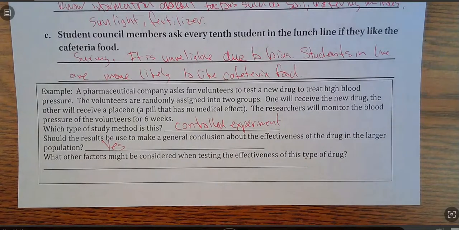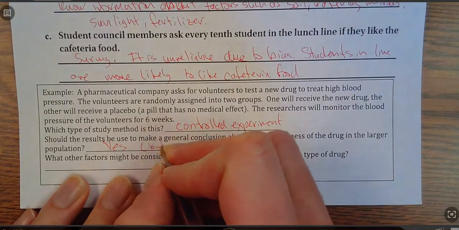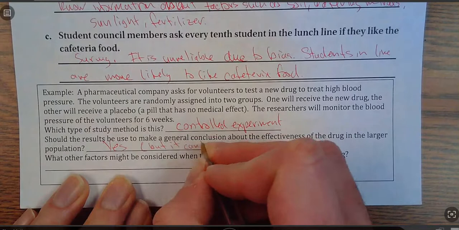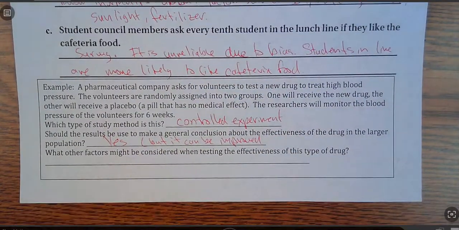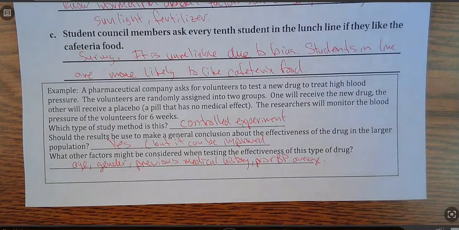They put them in 2 random groups, but with medication, maybe you notice it affects different age groups. It affects different genders differently. I mean, there's all kinds of other factors you might want to look at. So yes, this is good, but it can be improved. It can be improved with other factors: age, gender, your previous medical history.